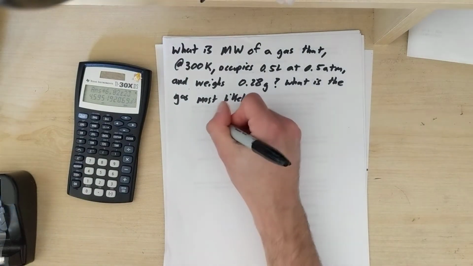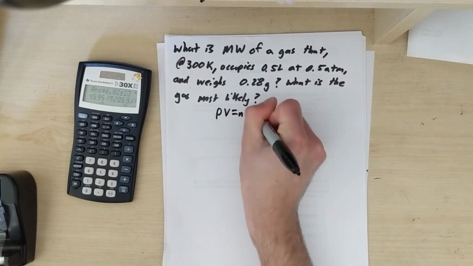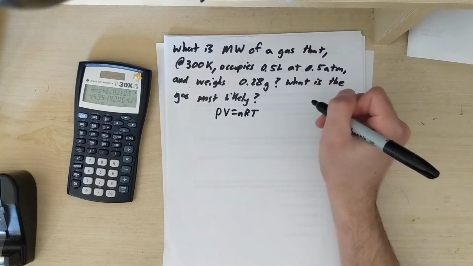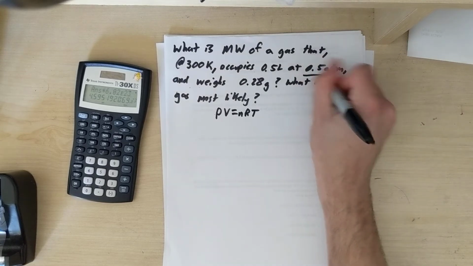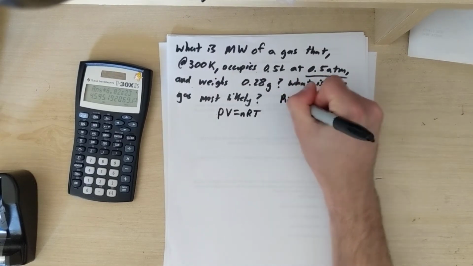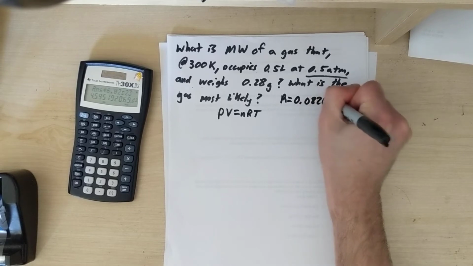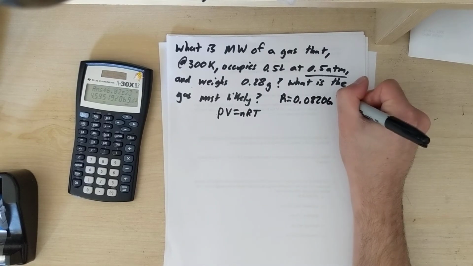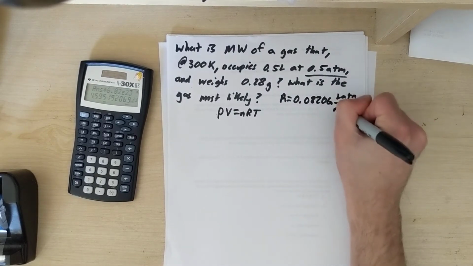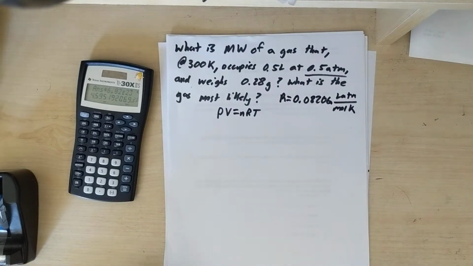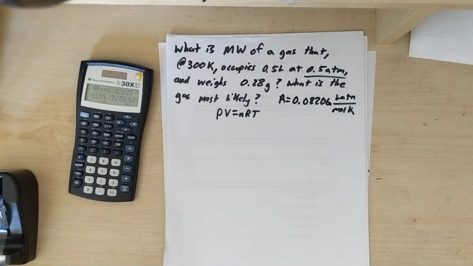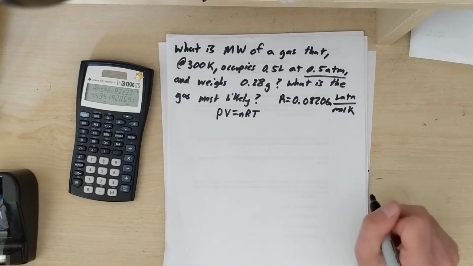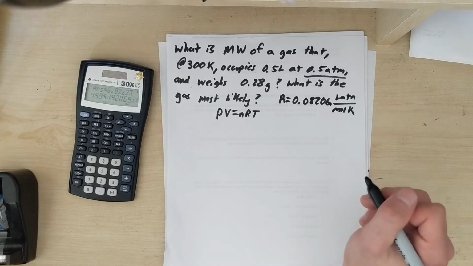Okay, so again, we need PV equals nRT, as you're probably not surprised to hear. And then R, again, we're in atmospheres, so R is still going to be that 0.08206 liter atmospheres per mole Kelvin. So it's still going to be the same R. Your R will be 8.314 joules per mole Kelvin if you're using different pressure units, okay? Or volume units too, but that would be a really bad idea. I don't know why you would do that.